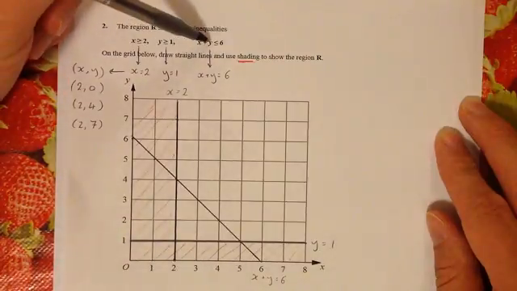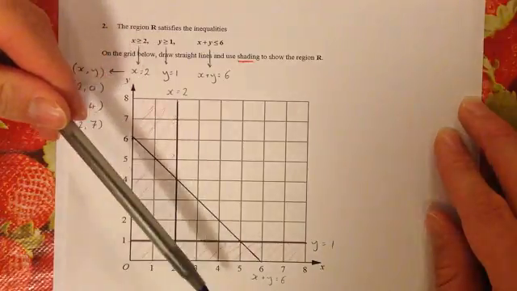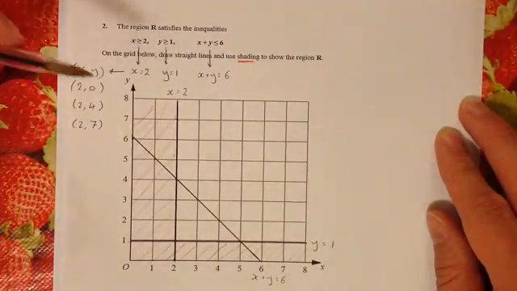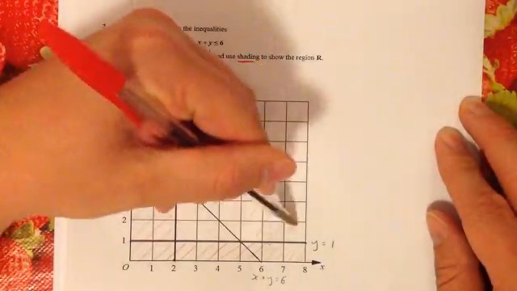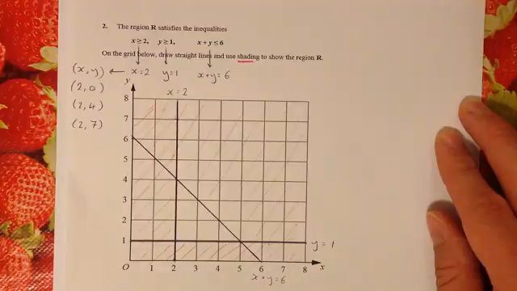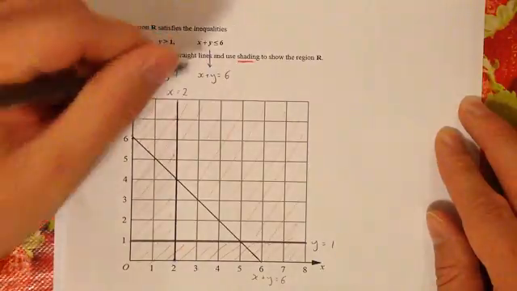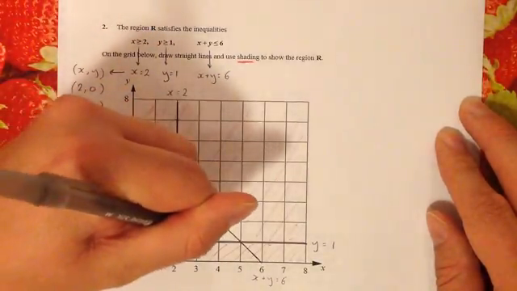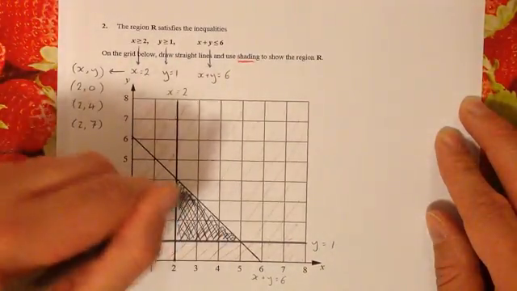I want x plus y to be less than 6, so that's logically numbers below the line. So I'm going to eliminate the space up here. That leaves me with the area I would shade in. I haven't done any of this red shading, that was just to help you visualise this. The region that works for all three of the inequalities is the space inside this triangular area here. So that would be my perfect GCSE answer.